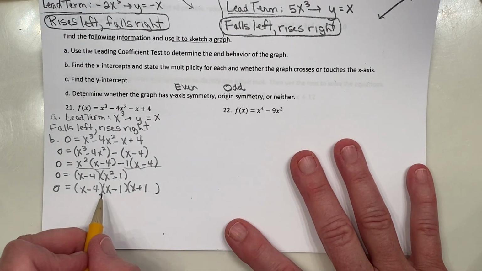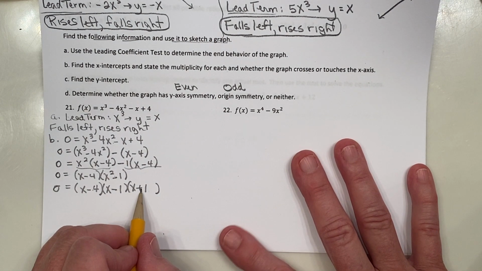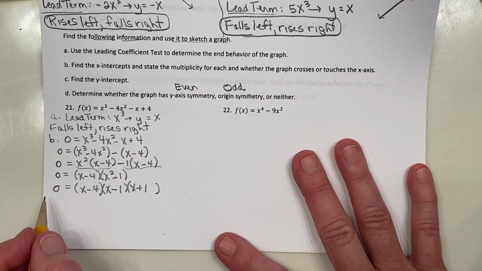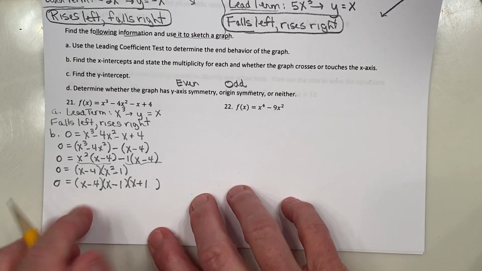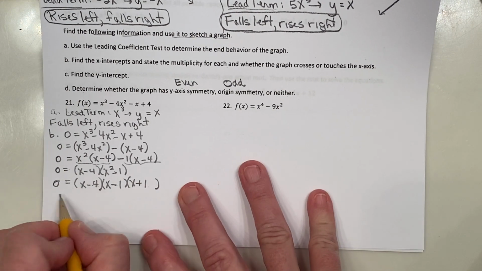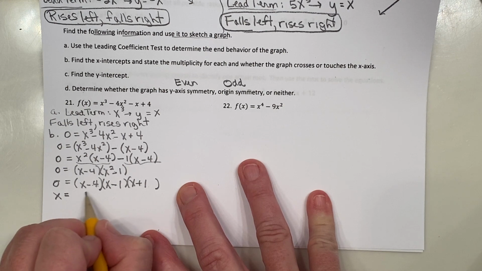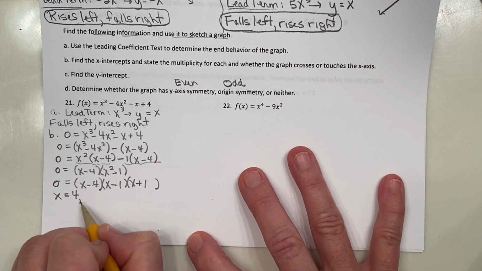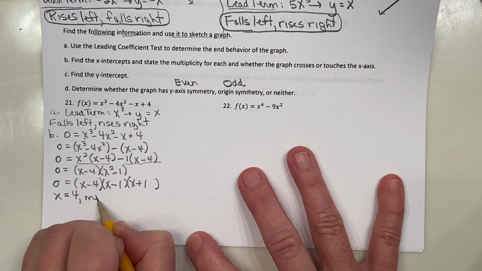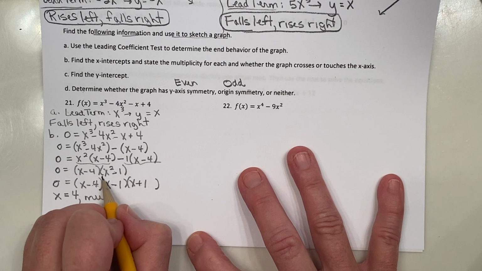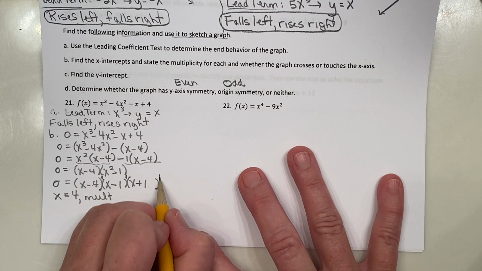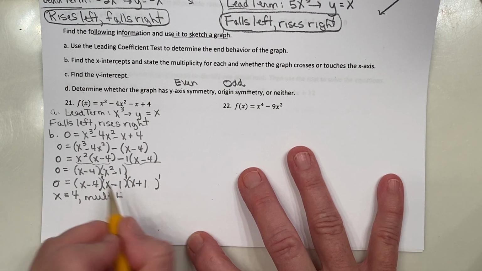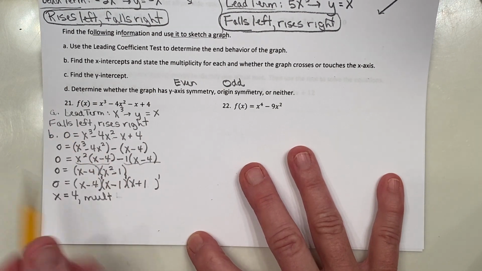All right, at this point, we set each factor equal to 0. So if I set x minus 4, this factor, equal to 0, then the solution or the zero or the root, whatever you want to call it, is x equals 4. Now we want to state the multiplicity. So multiplicity is going to be the exponents that we have on these binomials. So we have a multiplicity of 1 for all 3 of these zeros.